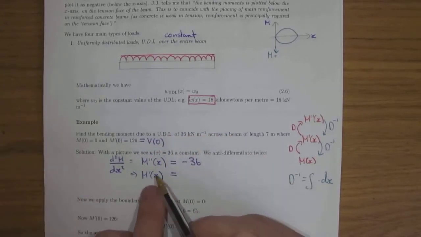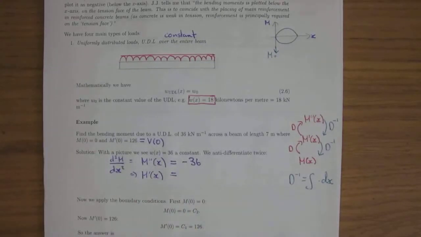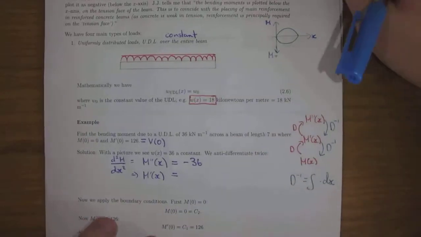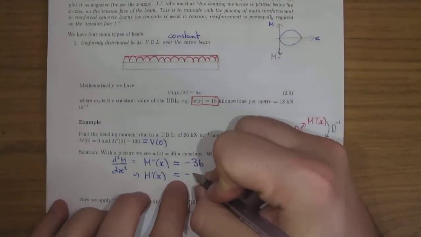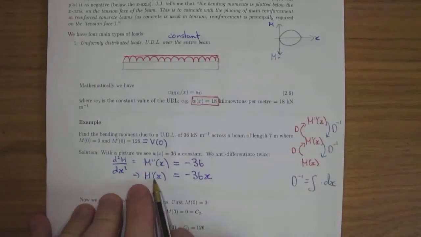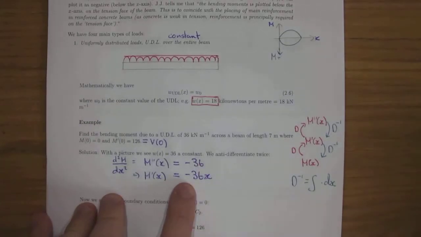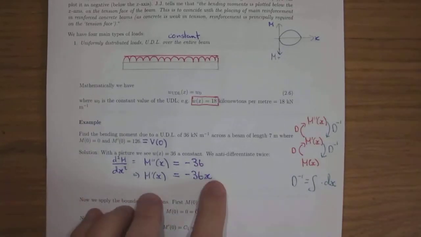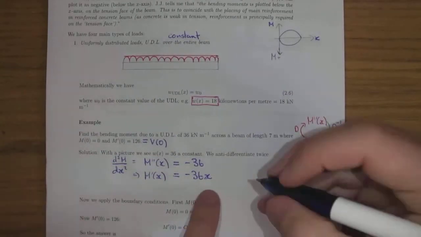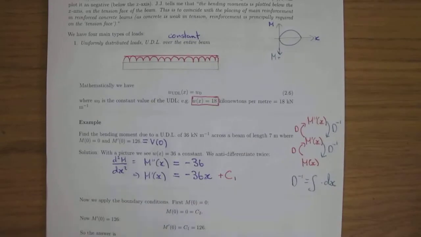And now think. So if you differentiate this, you get this. Differentiate what to get minus 36? What is the antiderivative of minus 36? It's minus 36x. Now, imagine if you're going back. You differentiate this, you get the first derivative, you get the second derivative. Good. You differentiate the minus 36x, you get minus 36. That's good. But there could actually be something else here. There could be a constant here, which we will, for the moment, call C1.